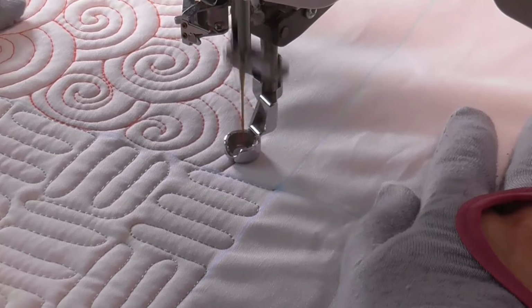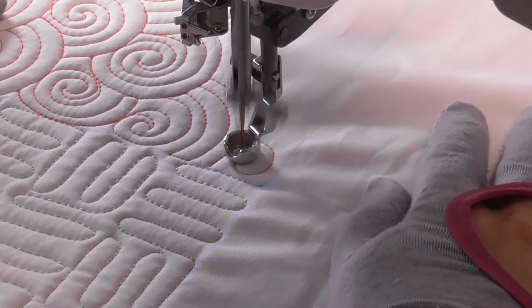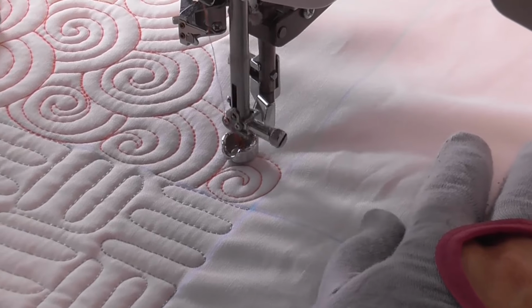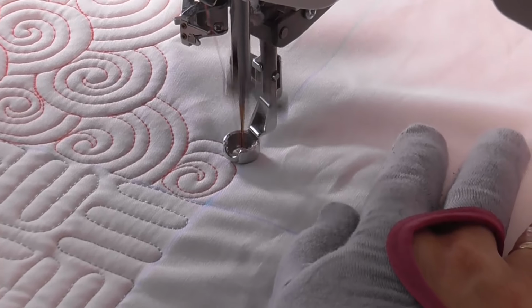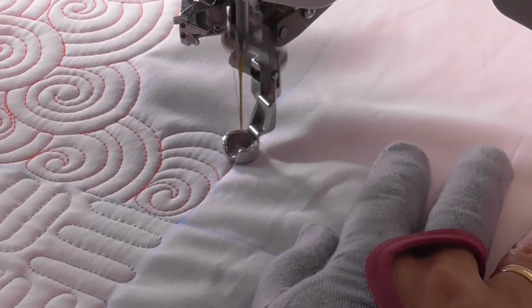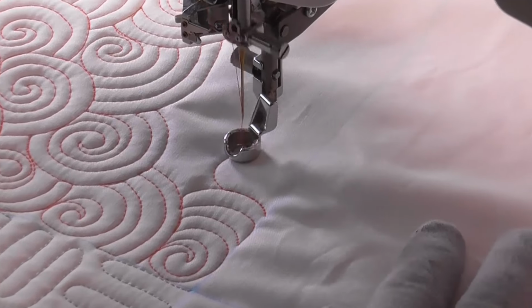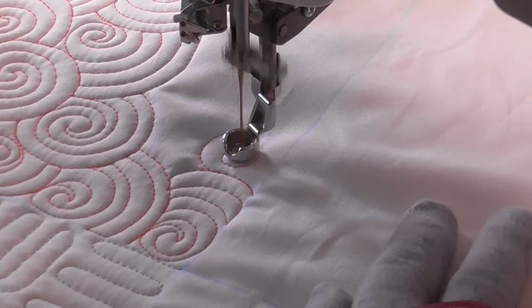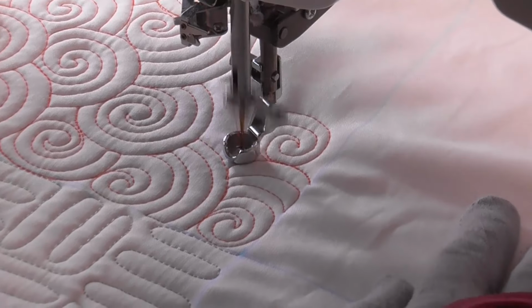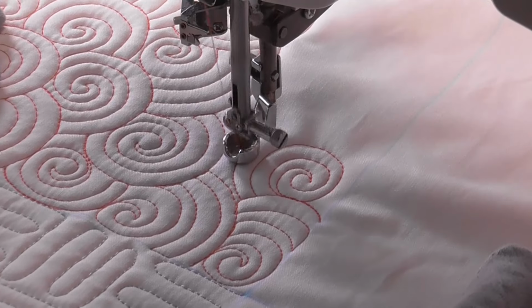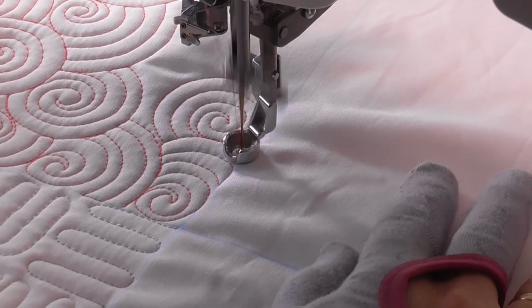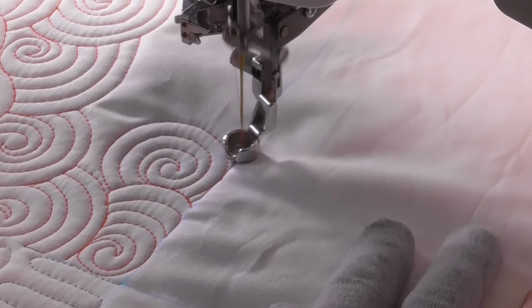I actually liked it when I was done with it, and it's still a very nice table topper, but now I simply could see the progress I have made in the last 2 years. So you can be very critical of your own quilting if you compare it to pictures on Pinterest or social media.